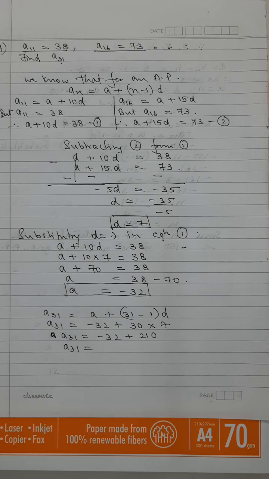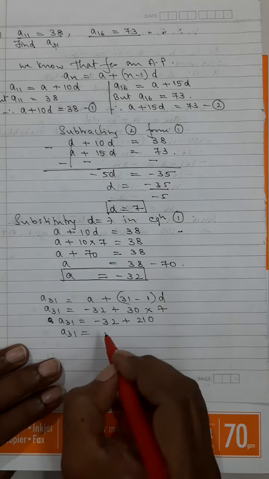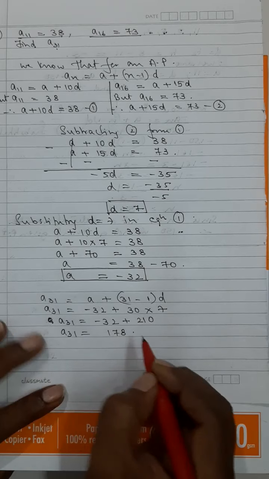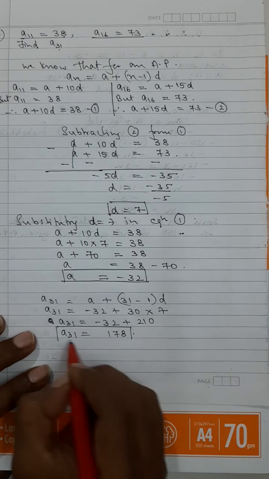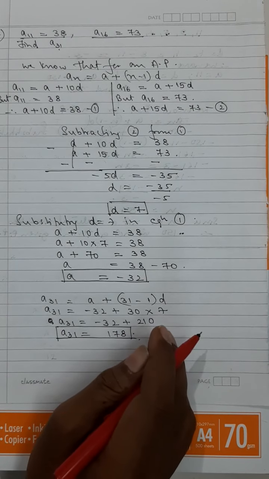Minus 2 will give you 178. This should be the value of a31.